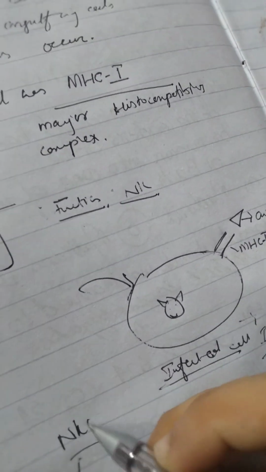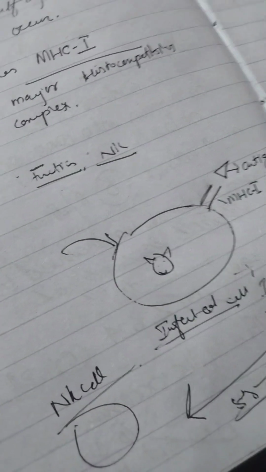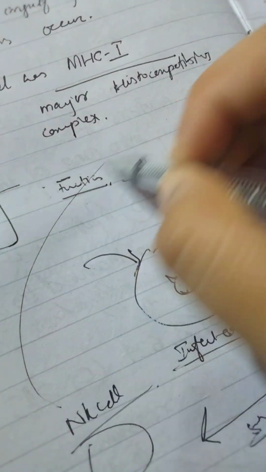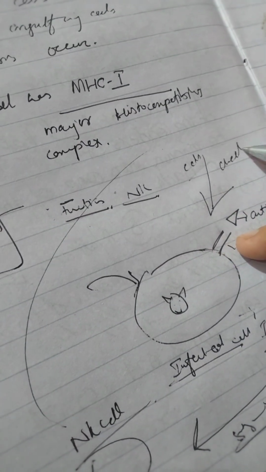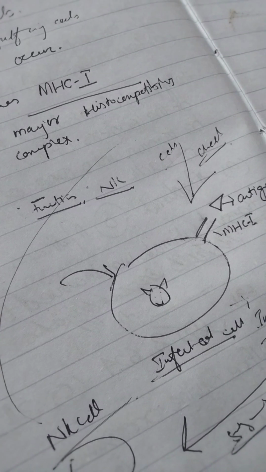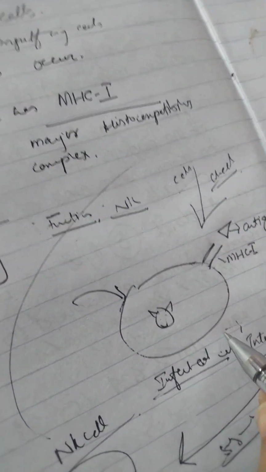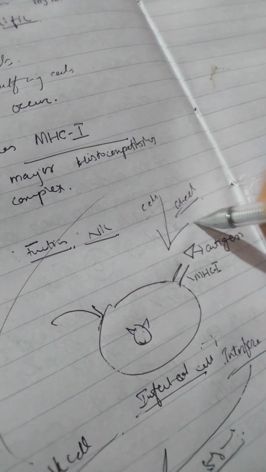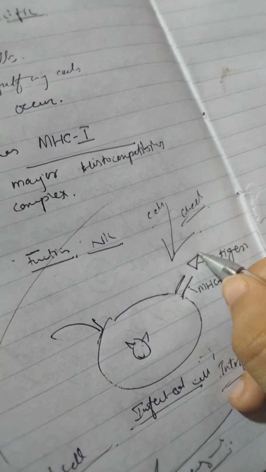Now these interferons go to the NK cells, like they give signals to the NK cells that something has entered into the infected cell. Now this NK cell will go and check whether there is any antigen, whether something is fishy in our immune system. So the NK cell will check the MHC1 for an antigen. As you can see over here, the antigen is present.